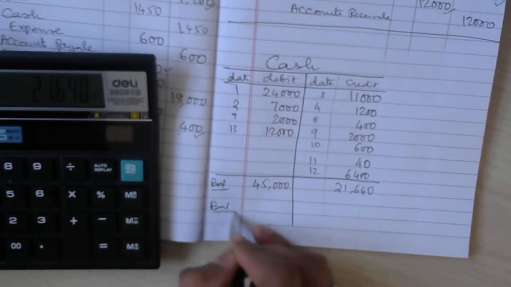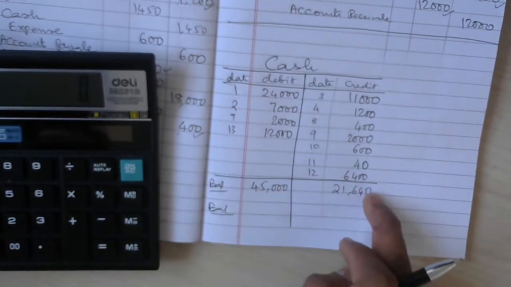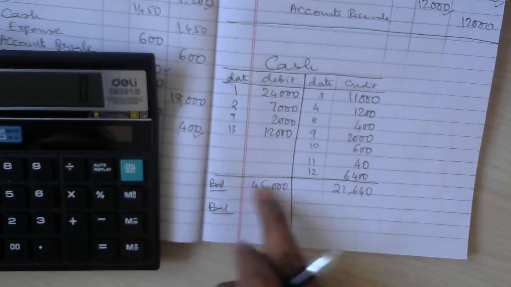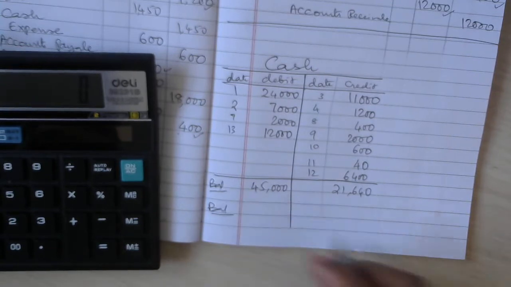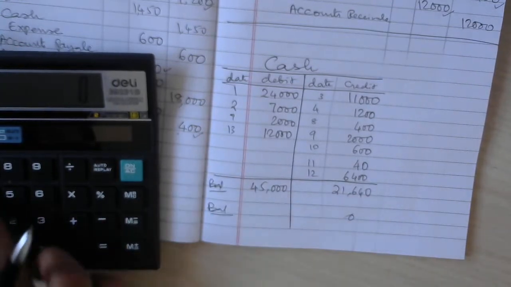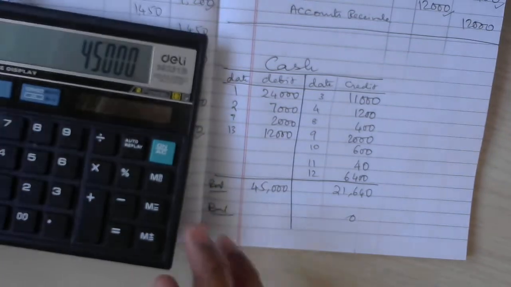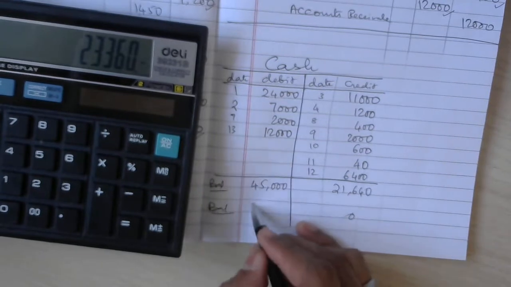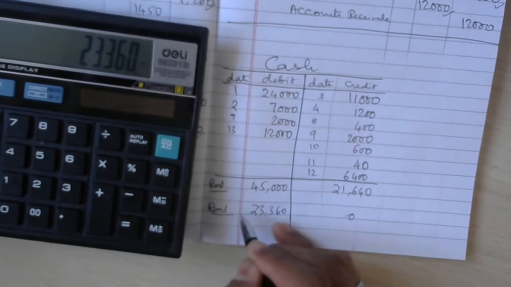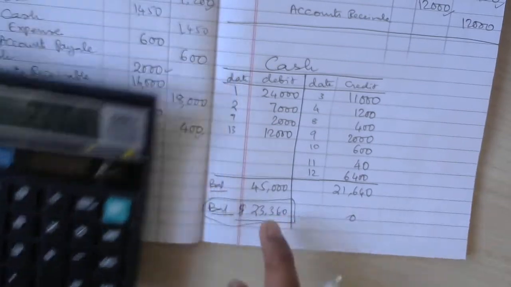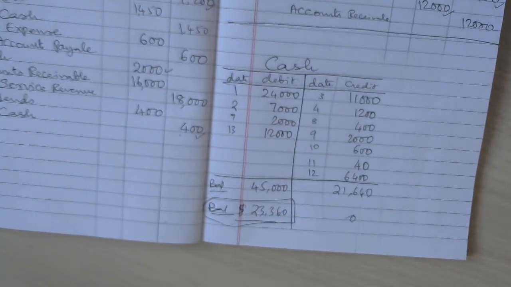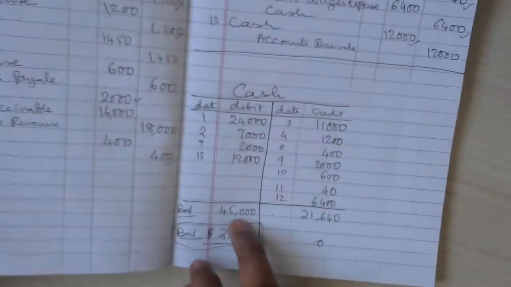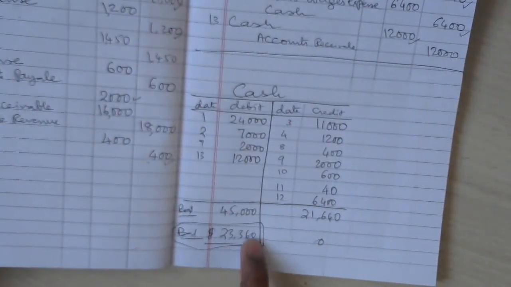Now the debit side is this much, the credit side is this much. So the final net balance is debit minus credit. Sometimes credit will be more. In that case, you do credit minus debit and show it as a credit balance. Here, 45,000 minus 21,640 will be $23,360. This will be your closing balance of the cash account. By doing these journal entries and this T account, we are able to find the closing balance of any account.